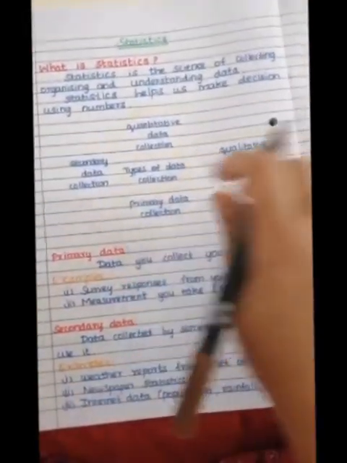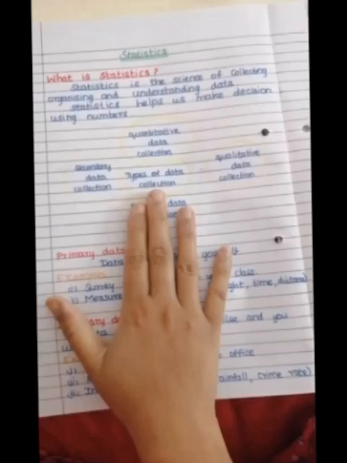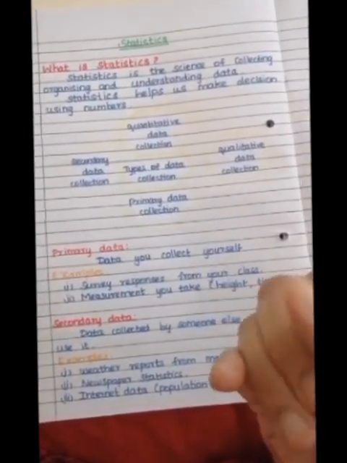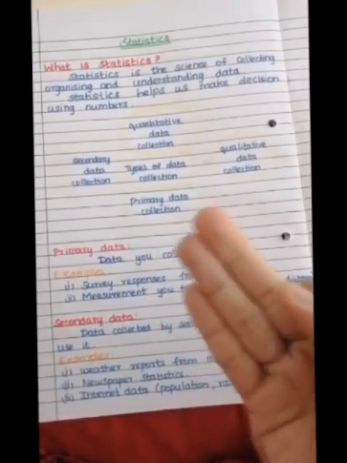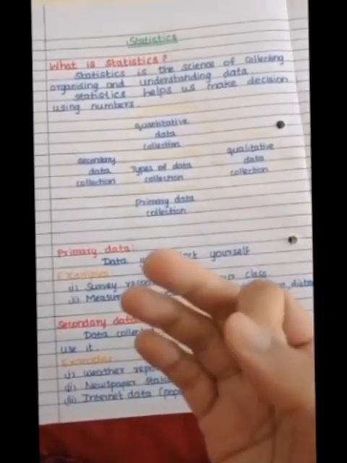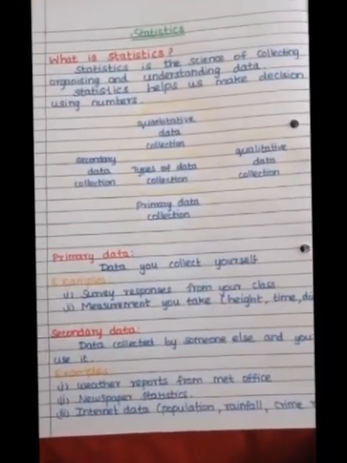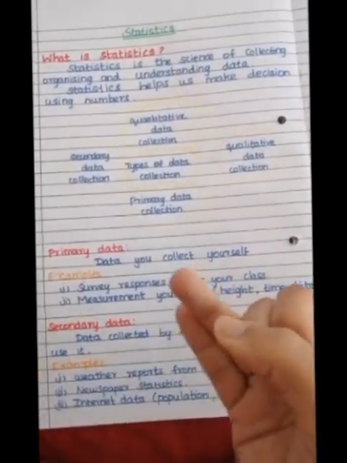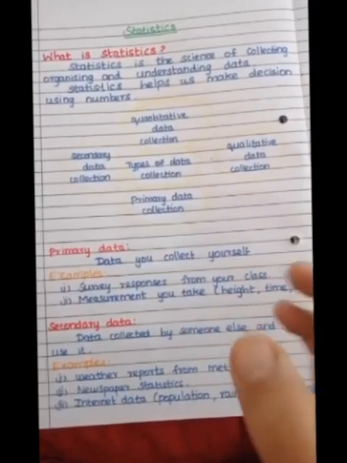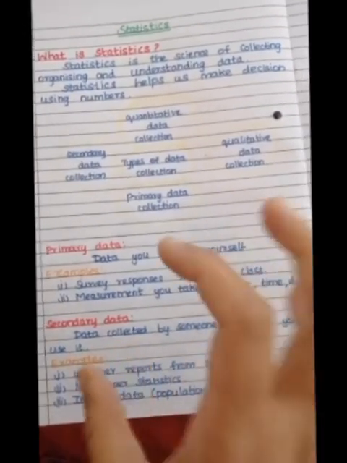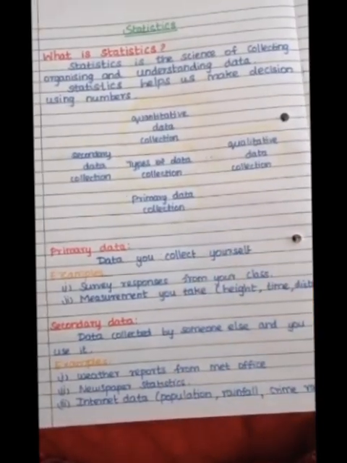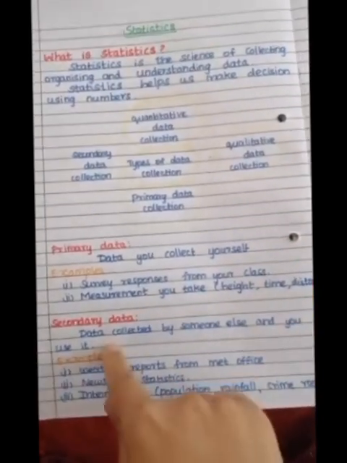Okay, quick recap. What is statistics? Statistics is a science of collecting, organizing and understanding. You have to finish these 3 steps. You can make a decision by using numbers. Data are of 2 types, primary data and secondary data. The data collected directly is called primary data, and the information collected from a source is called secondary data.